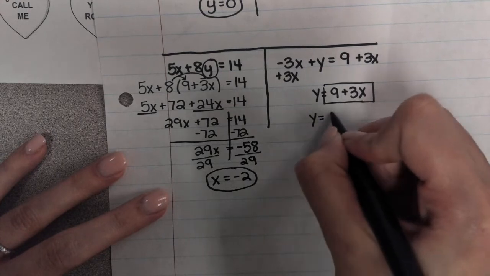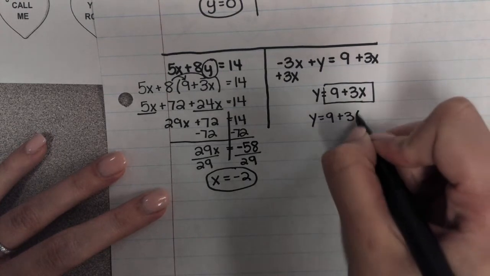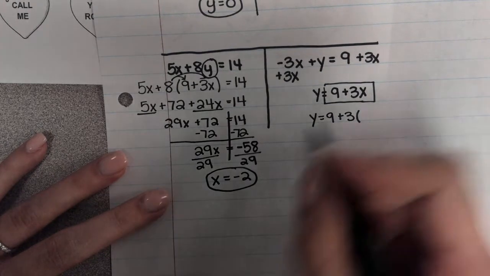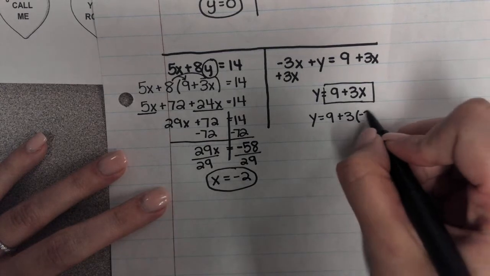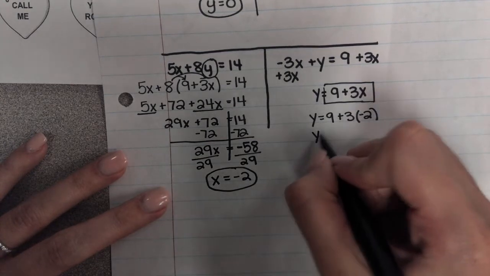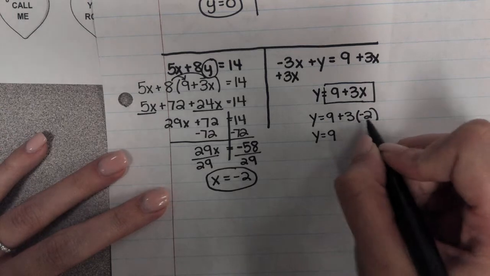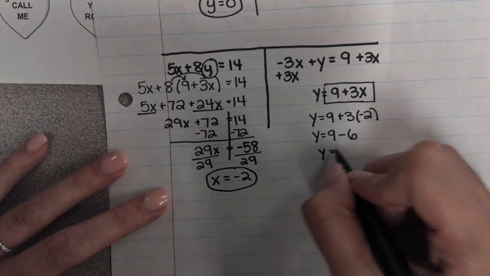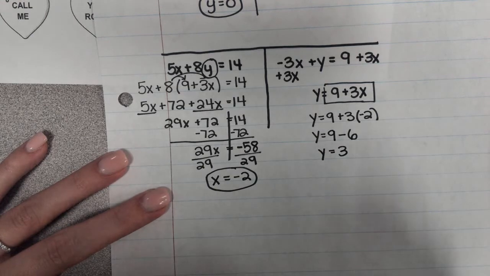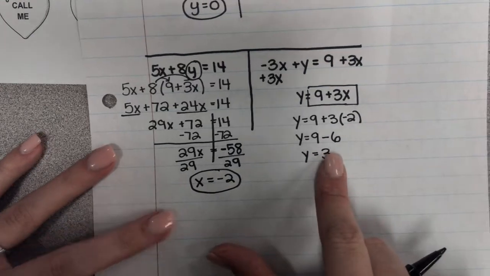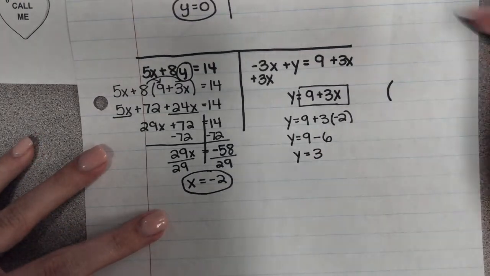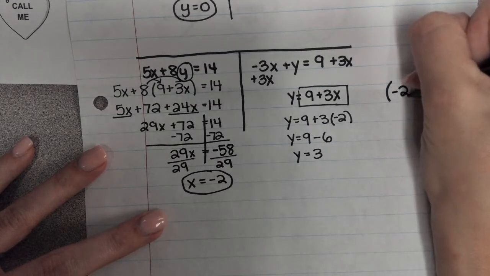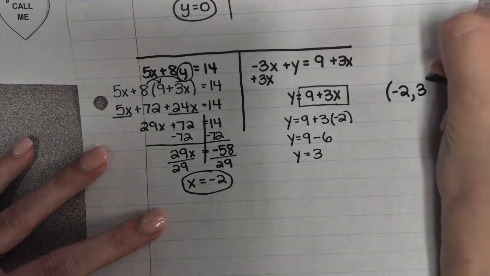So y equals 9 plus 3, and instead of x, like we found over here, we're going to plug in negative 2. So y equals 9. 3 times negative 2 is a minus 6. So y equals 3. I have an x and a y value. So my solution, x comes first, is negative 2. My y value is 3.